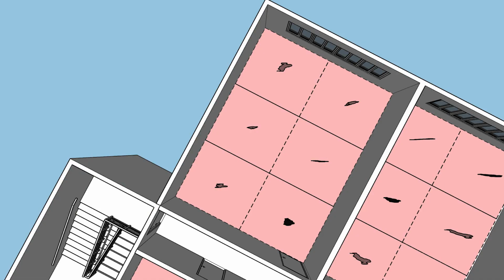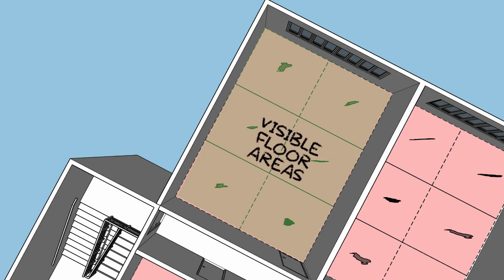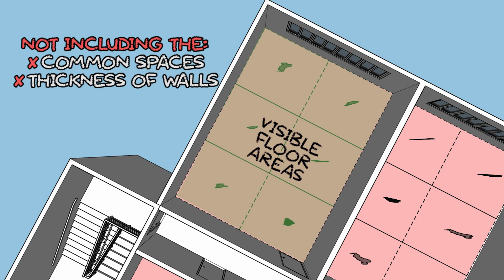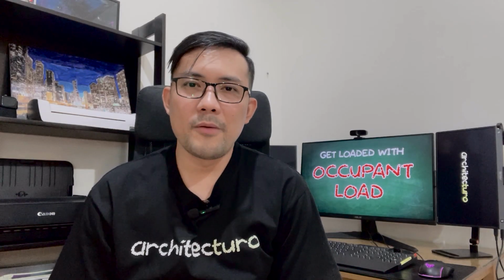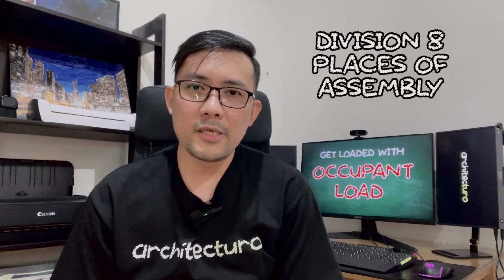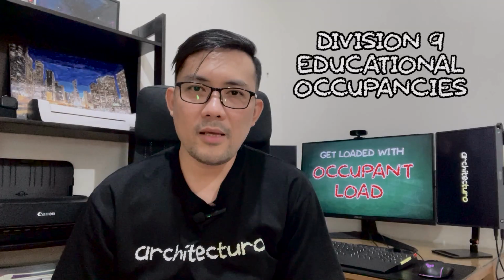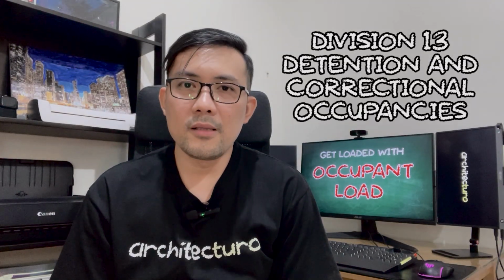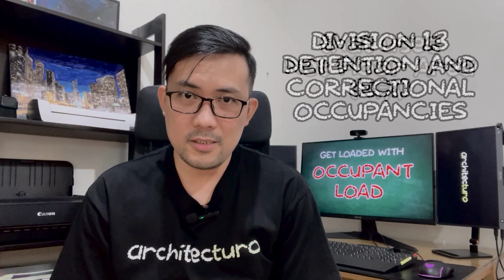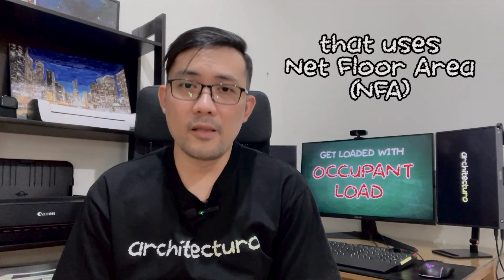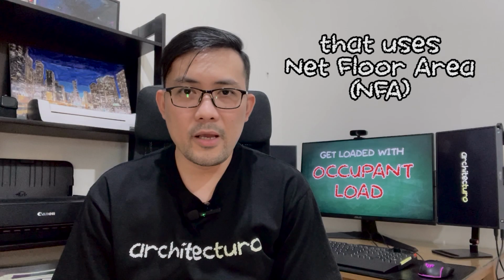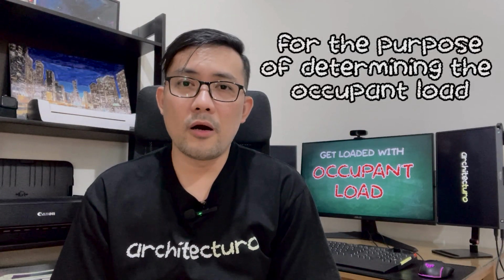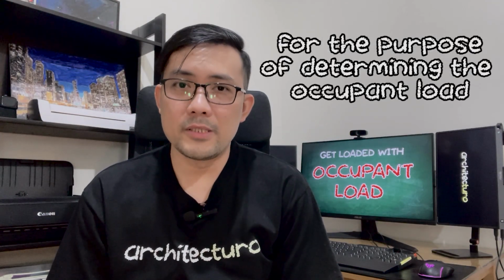Sa madaling salita, ito ay ang visible floor area at hindi kasama ang mga common spaces, pati ang thickness ng walls inside the building. Ang Fire Code of the Philippines ay merong Division 8 or Places of Assembly, Division 9, Educational Occupancies, and Division 13, Detention and Correctional Occupancies, that uses the terms net floor area or net area for the purpose of determining the occupant load for these occupancies.